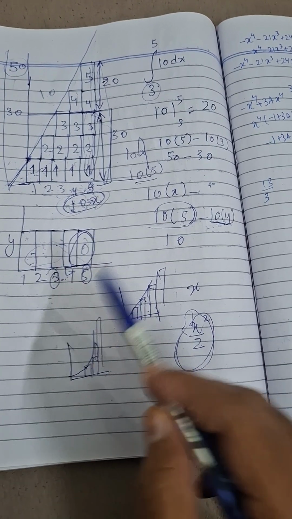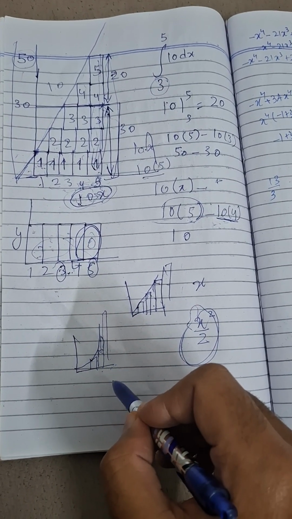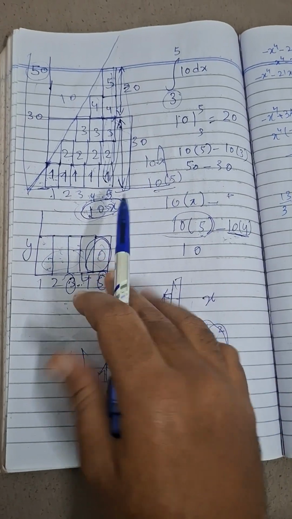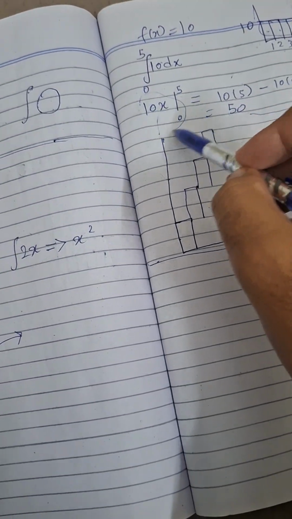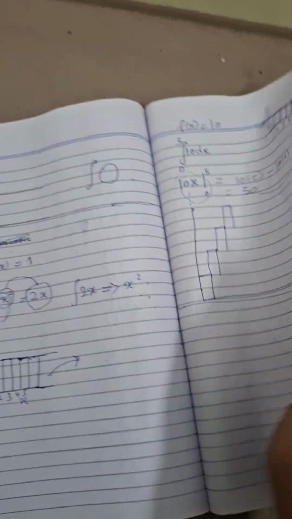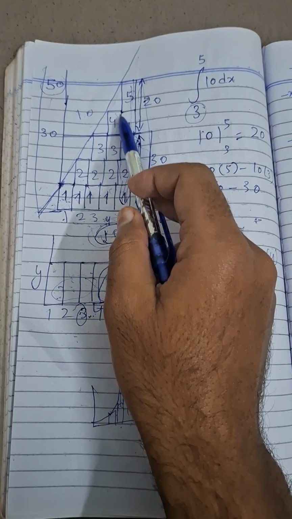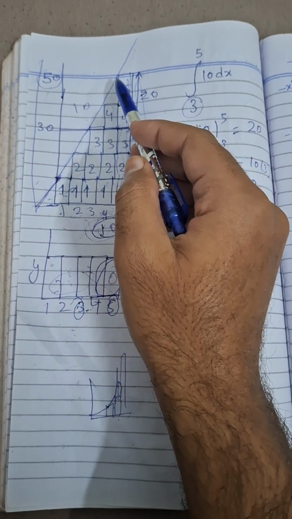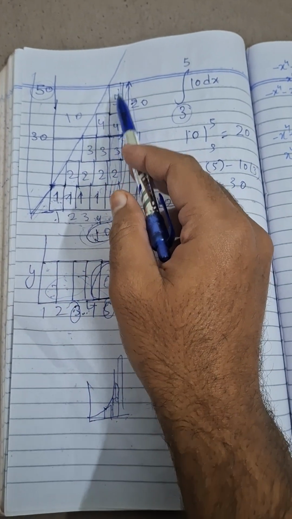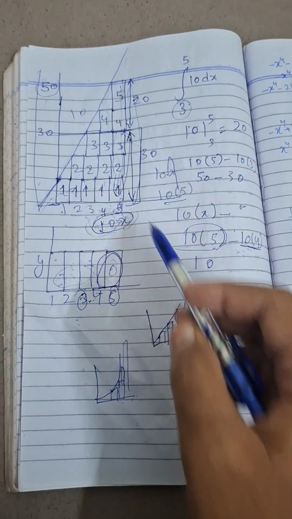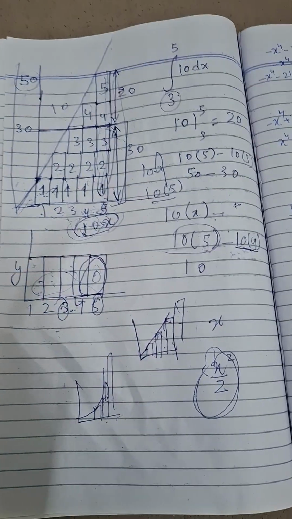In summary, what is happening is that the function after integration gets us the immediate area. This is the function of areas, and that's why we subtract, and this thing works.